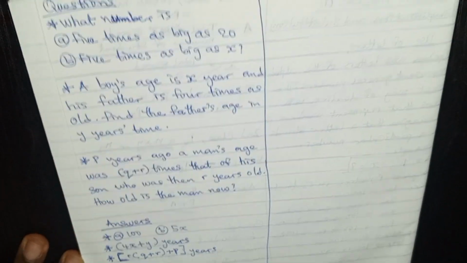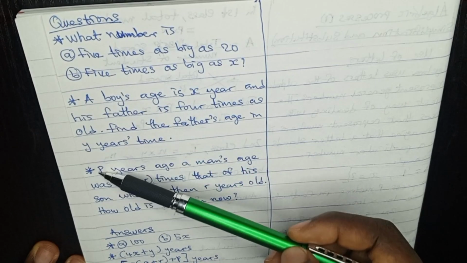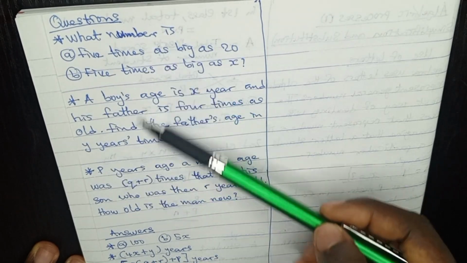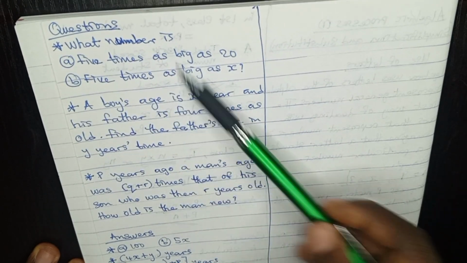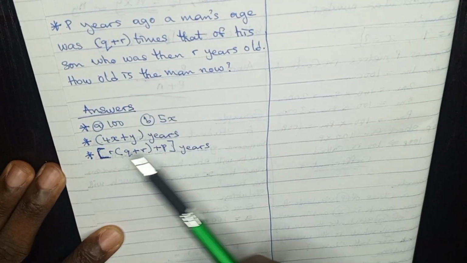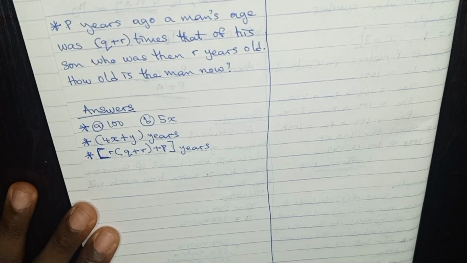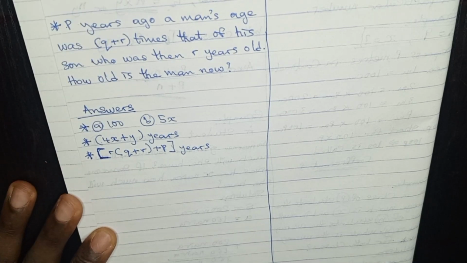Okay, these are the questions we have. We have 3 questions here: 1, 2, 3. Let's try to solve these 3 questions and see if our answer is the same as this. If it's the same, let's comment that we got it, and if it's not the same, we can drop comments so we can solve it together.